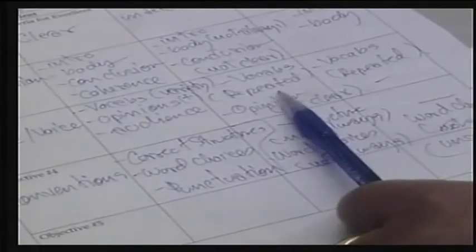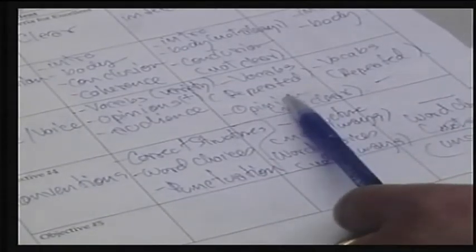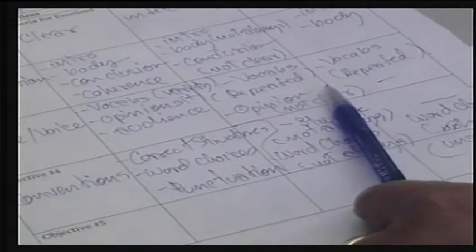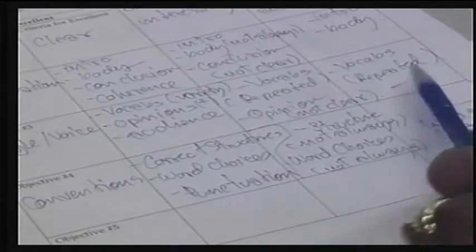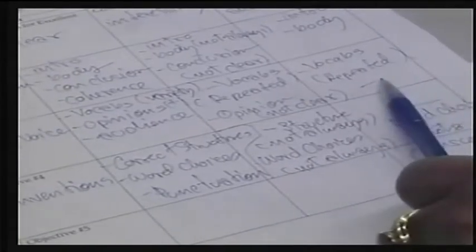And how about the good? Oh yeah, they use the same vocabulary, repeated. The same vocabulary is boring. Opinion not clear. And for unacceptable, they use the same vocabulary. Okay, it's boring. And objective four is about conventions.